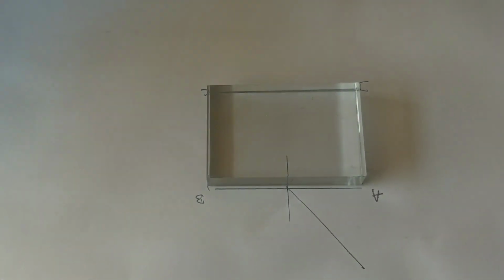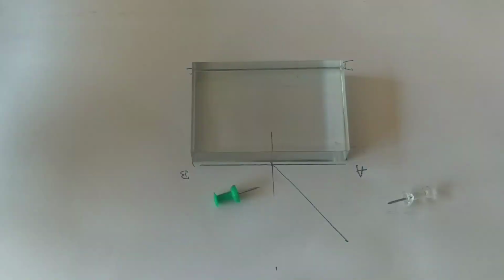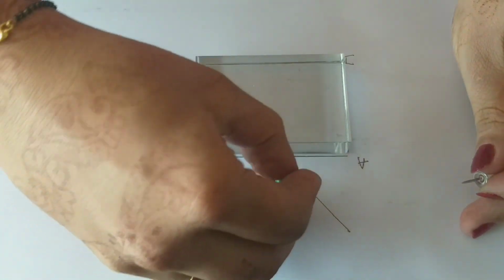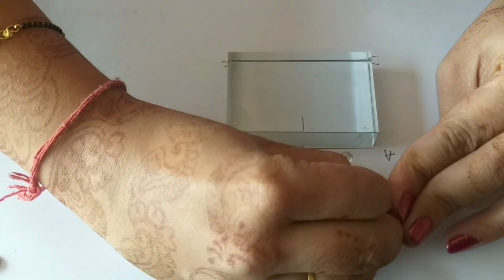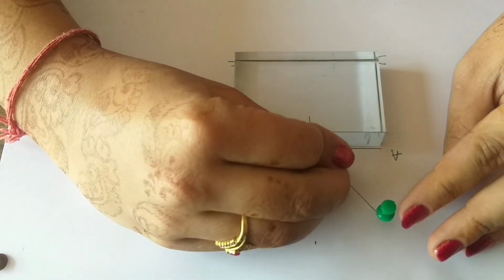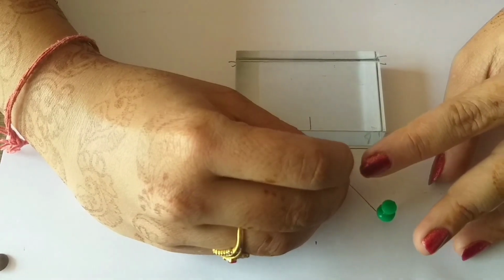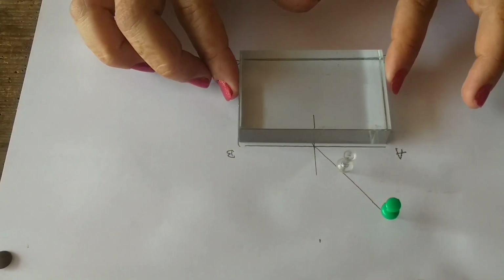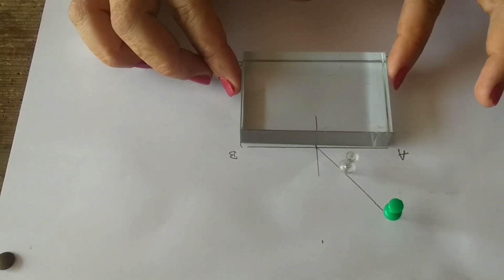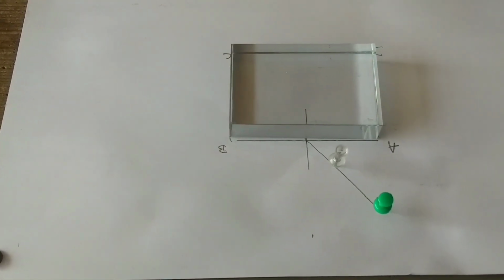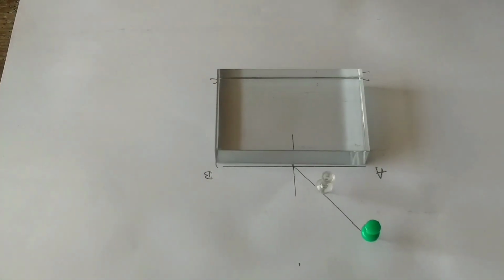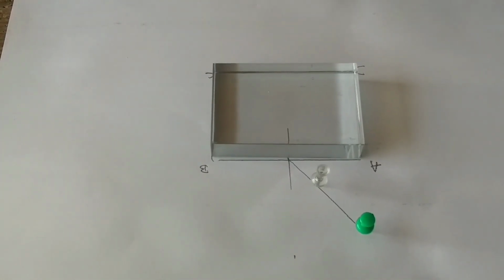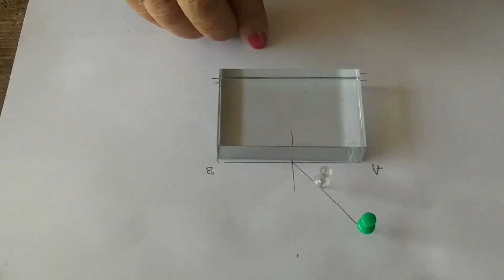Now I'm going to take these two softboard pins and fix the two pins on the line. While fixing the pins, we have to take care that the pins should be fixed at a distance from each other and they should be straight. Now after fixing these two pins, I will have to see the image of the pins from the other side of the glass slab and fix two more pins.